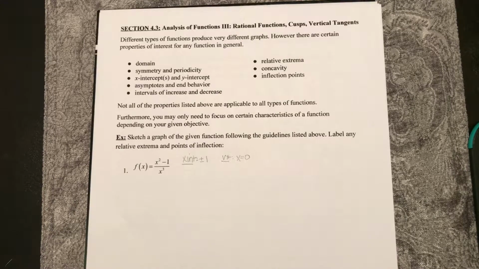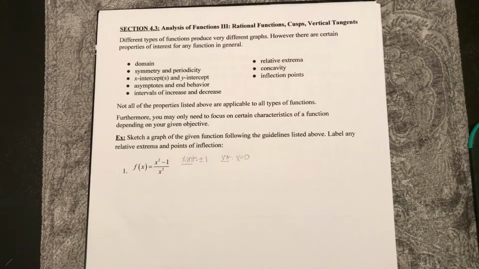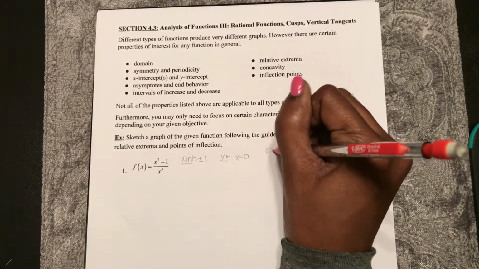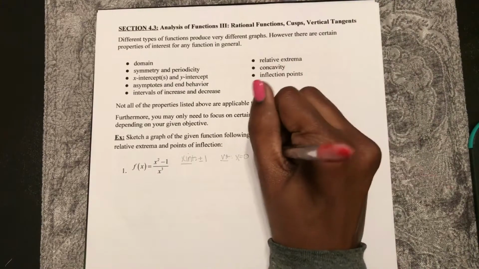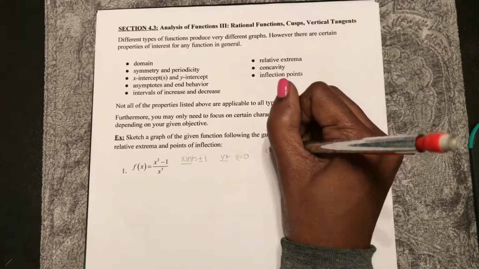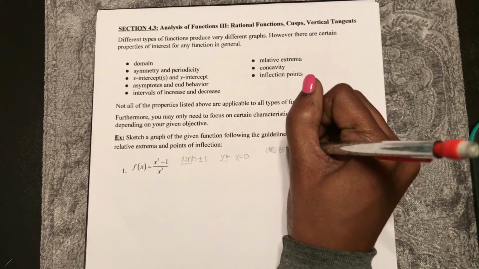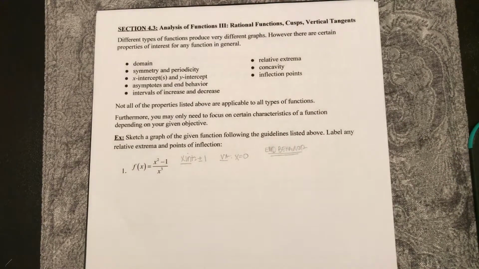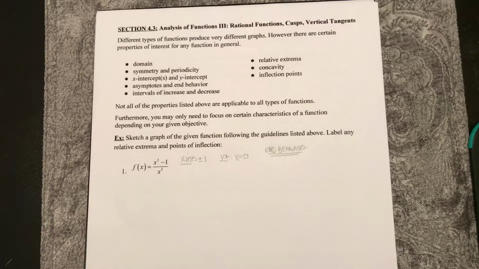So for calculus-based problems, in order to find horizontal asymptotes or end behavior, even though we can figure it out using properties we've learned from previous classes, let's use properties of calculus.